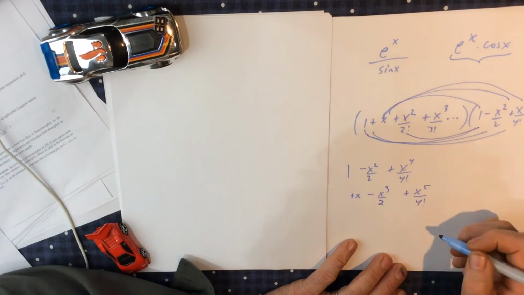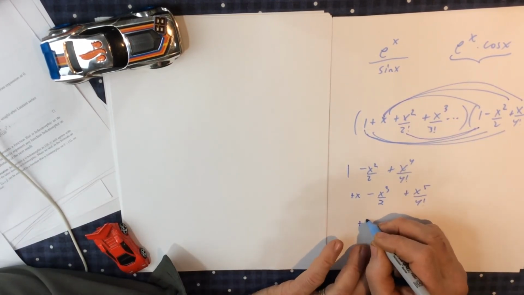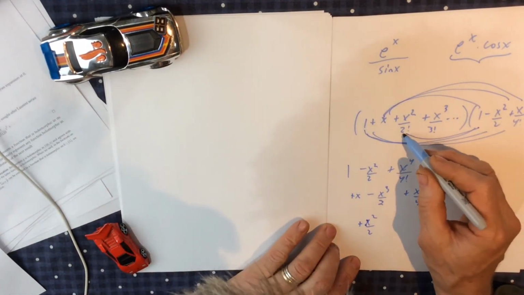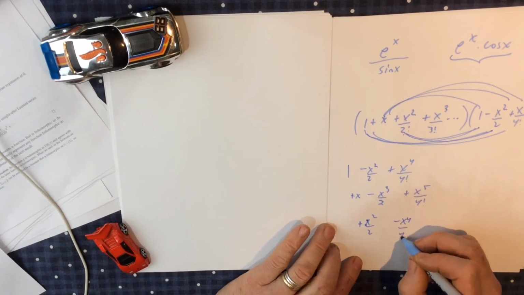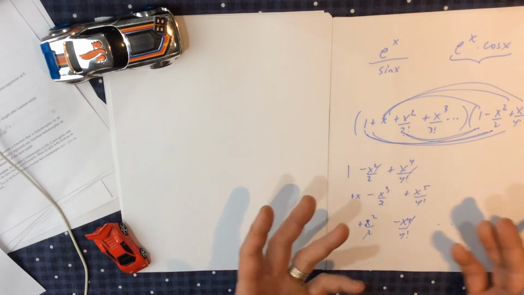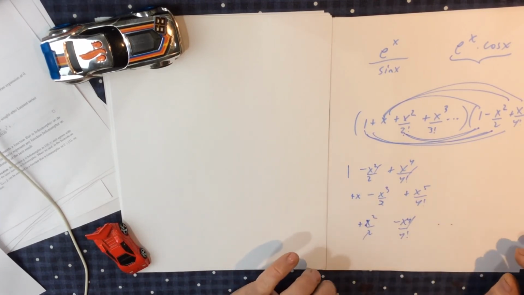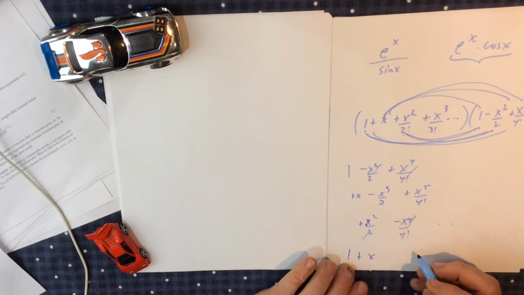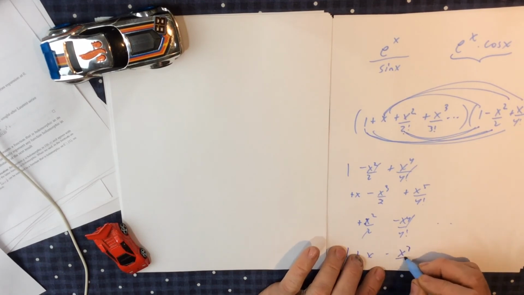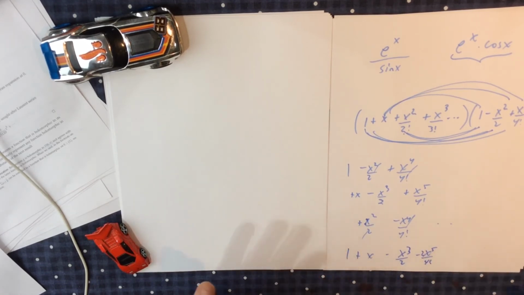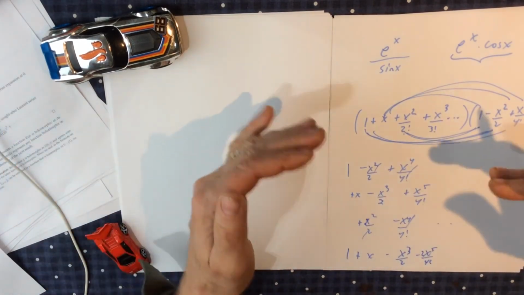And now I'm going to do the next one. Plus x squared over 2 minus x to the 4th over 4 factorial. And it turns out sometimes some of these cancel, and what you can do is you can get a series. It may be an odd type looking series, but it's predictable. I think this one starts with 1 plus x, and then I think it's minus x cubed over 2, and I think the next one's minus x to the 5th over 4 factorial, but there's 2 of them, and then there's a plus plus.